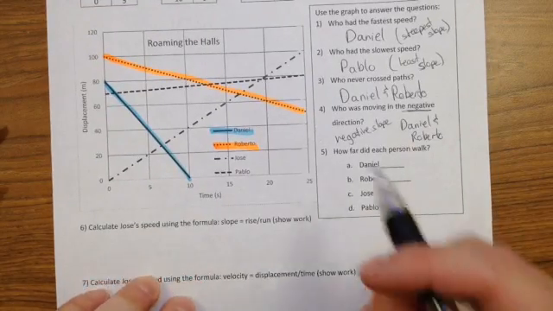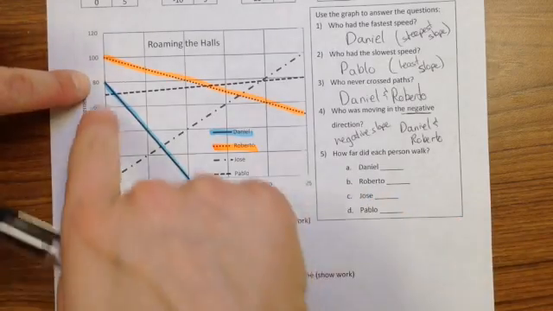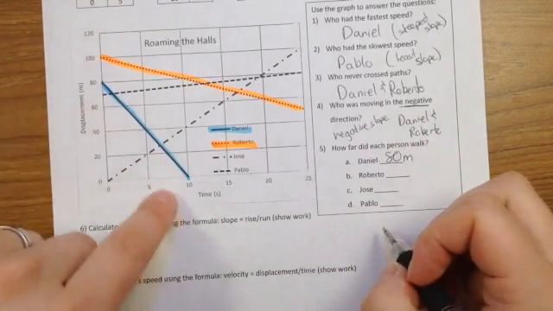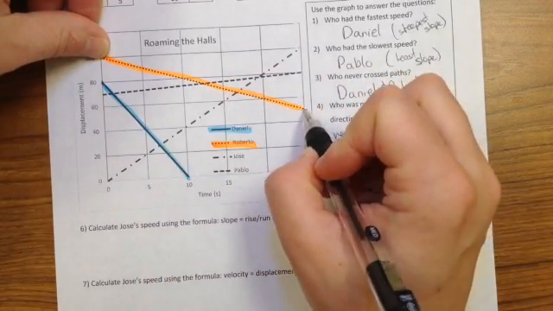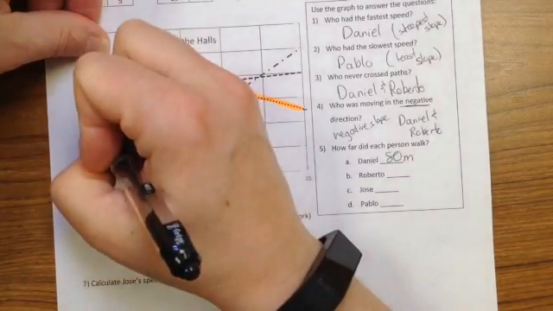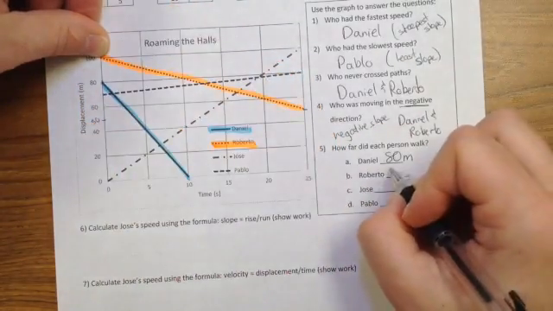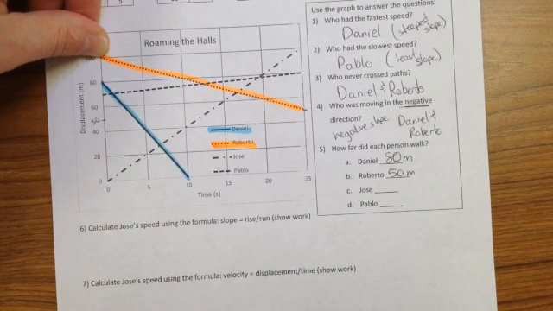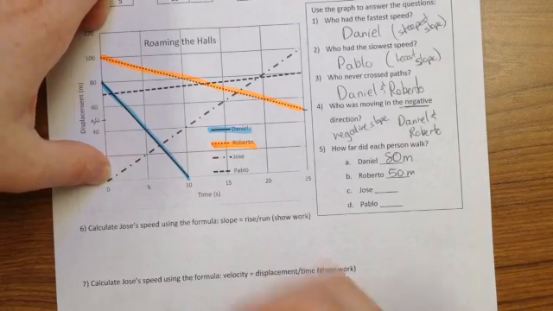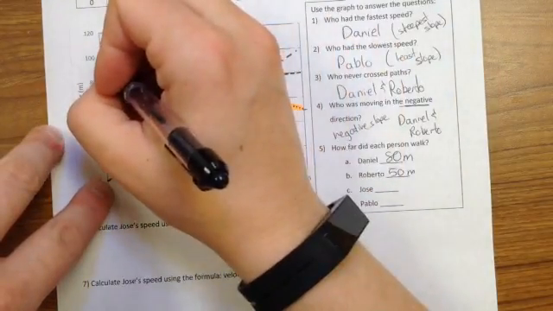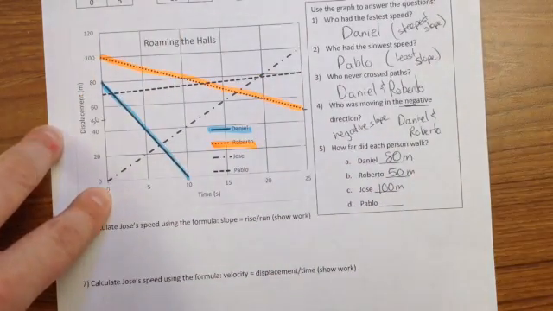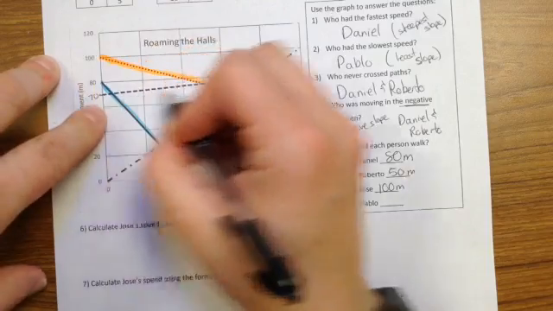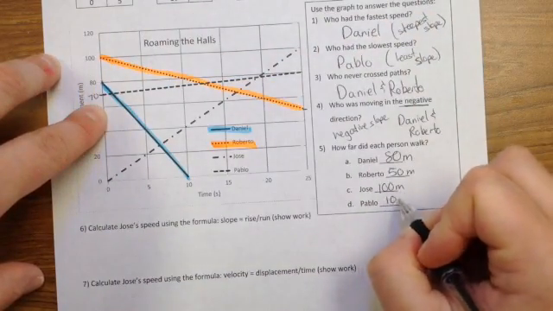All right, how far did each person walk? So let's look at Daniel. Daniel started at a displacement of 80 and ended at a displacement of 0. So from 80 to 0, Daniel walked 80 meters. Roberto started at 100, but he ended right here, which is between 40 and 60. So he ended at 50. So 100 minus 50, Roberto walked 50 meters. Jose, right here, started at 0 meters and ended at 100 meters. So from 0 to 100, Jose went 100 meters. And Pablo, all right, he started right here between the 60 and the 80. So he started at 70, and he ended at 80, so he only went 10 meters.